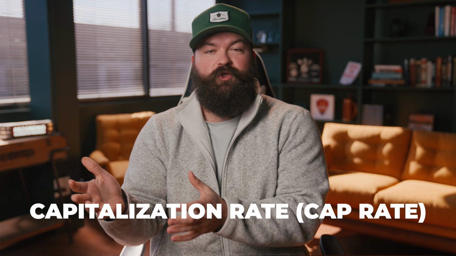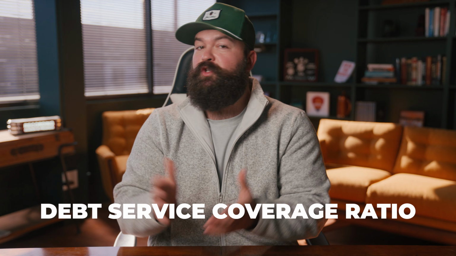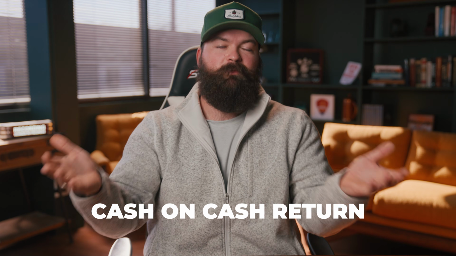Cap rates measure a commercial real estate's value based on the amount of cash on cash return you would get if you paid all cash for that deal. You'll also want to pay attention to the debt service coverage ratio, which shows you how much money you're bringing in per dollar in mortgage expenses. And of course, your cash on cash. If you're here, you probably understand how the cash on cash works, but it's how many dollars you're getting back for every dollar you invested.